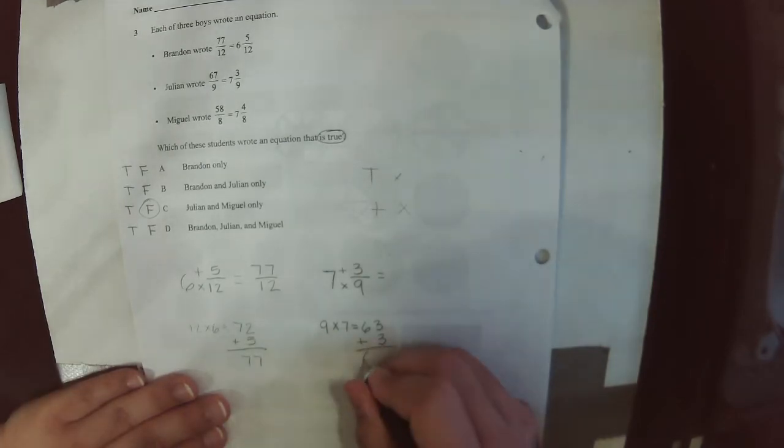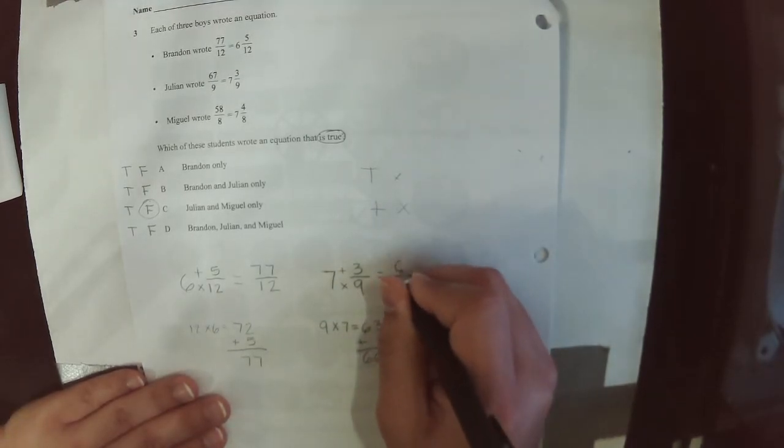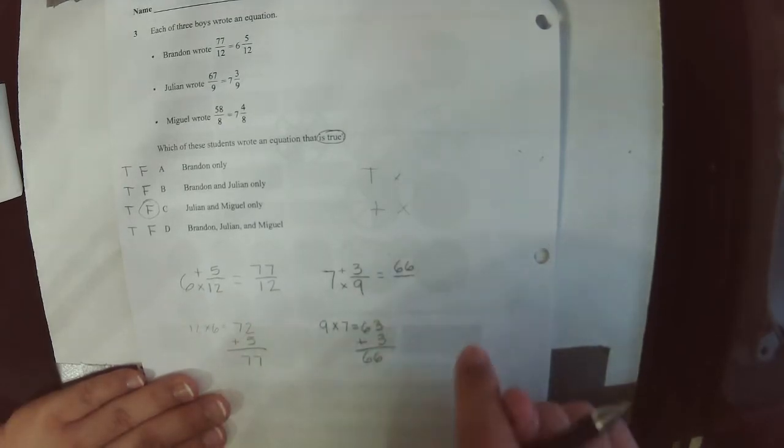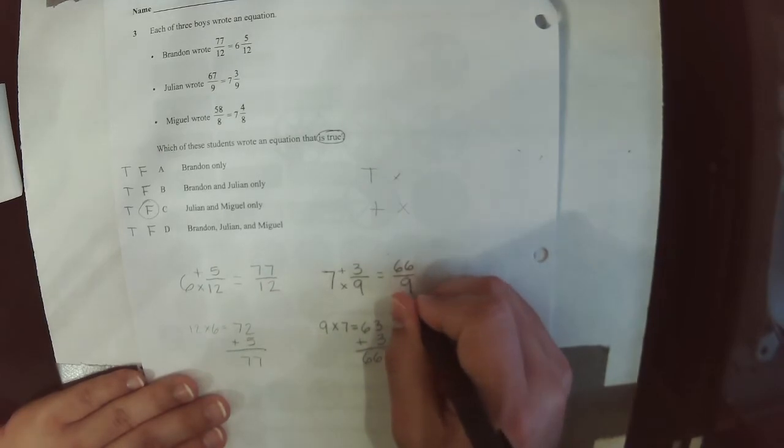Alexa, what's 63 plus 3? 66. So my new numerator is 66. And again, my denominator is very important. It does not change. 66 over 9.